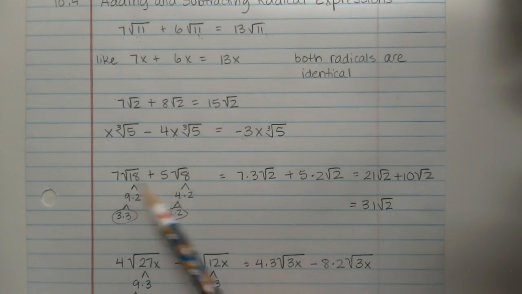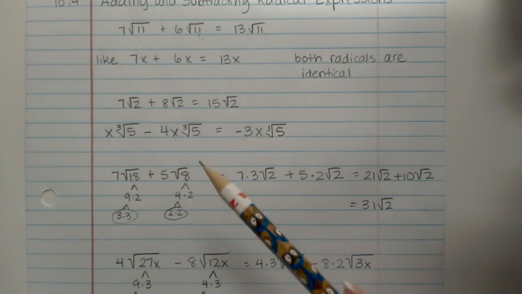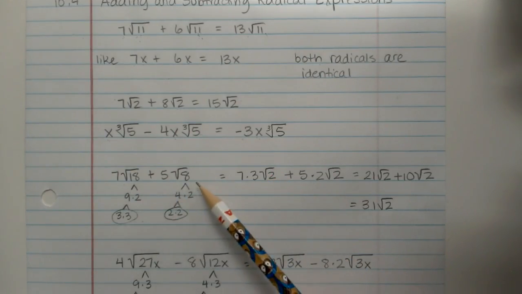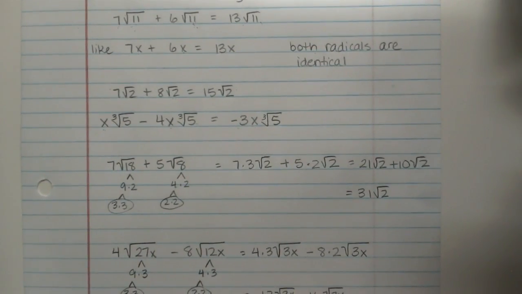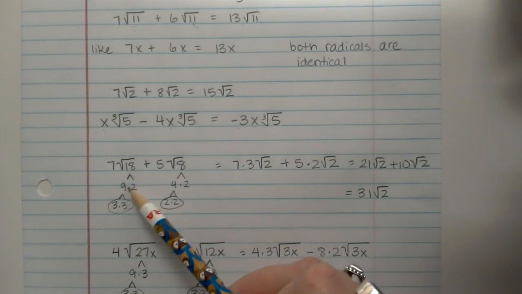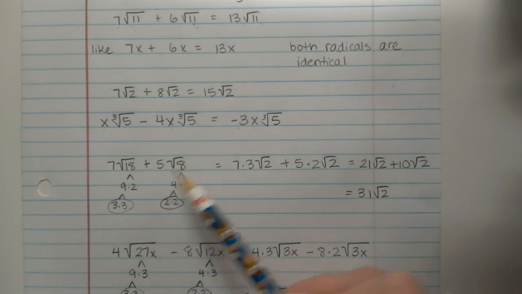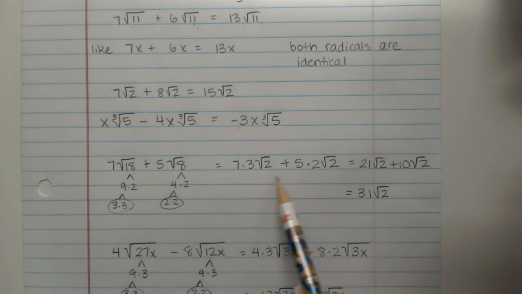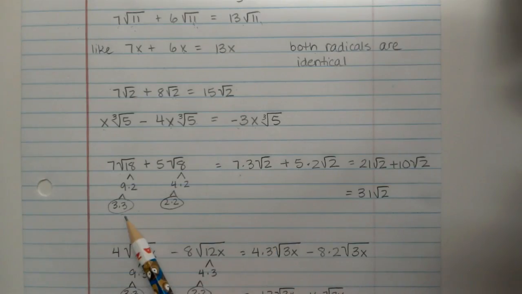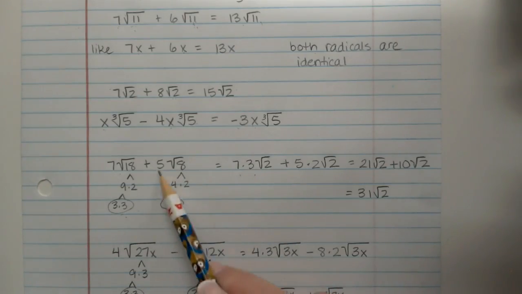So let's look at this. What if the radicals don't match exactly, but they're not simplified? What's key here is that the radicals do need to be simplified before you can decide whether or not you're adding or subtracting. So here I'm going to simplify my radical and see what it turns out to be. I simplify both of the radicals, and I end up getting 7. I pulled out a 3. Here I pulled out a 2, and there was already a 5, so you have to multiply it.